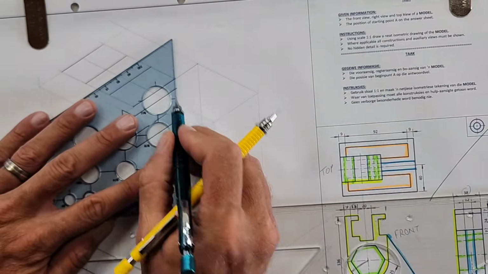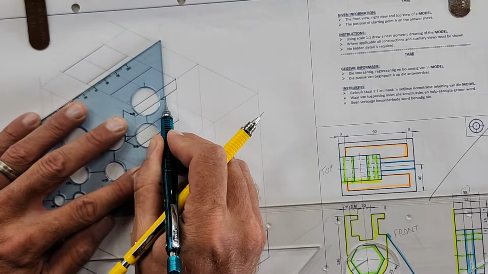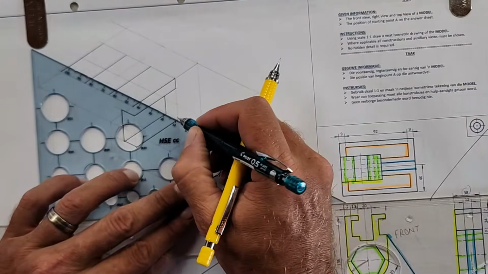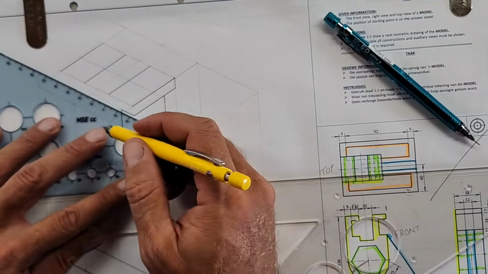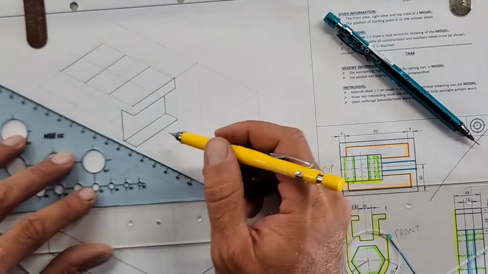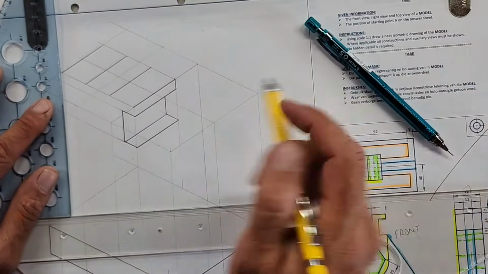Is yours also starting to take shape? Are you taking the same approach of trying to draw that which you are certain of? These heights I can project across this way because it's the same, right? This side, here it comes down.